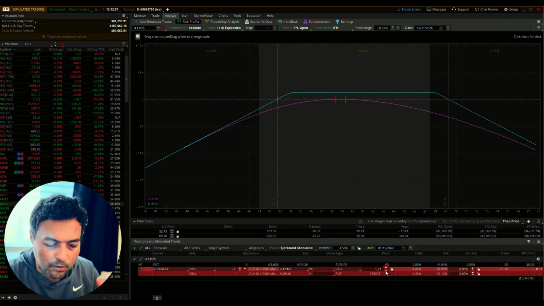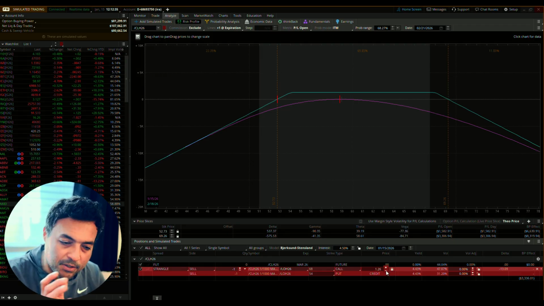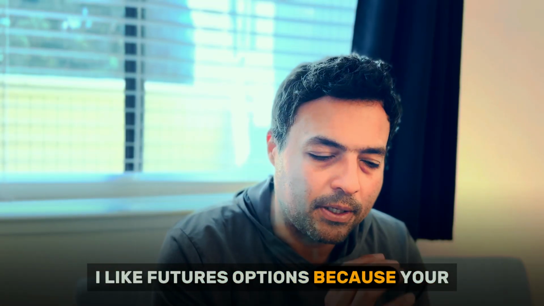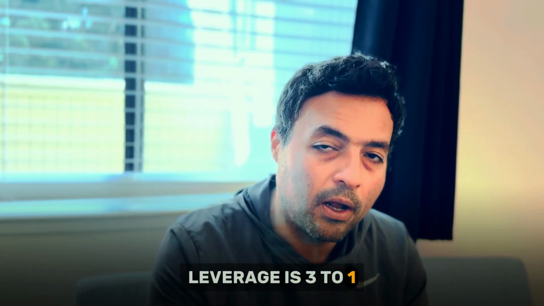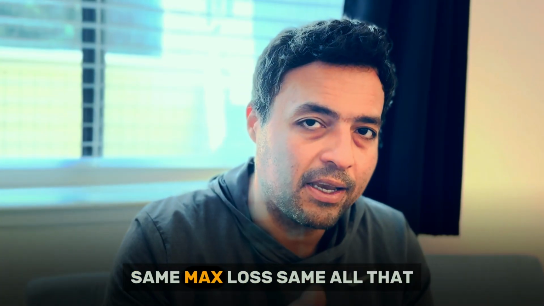A lot of people are not so comfortable with this, but it's our job to make it comfortable for people and teach them and show them the best investment for their capital. I like futures options because your leverage is 3 to 1, meaning you can do 2 of these trades for 1 that you do in the equity space. Anyway, same exposure, same everything, same max loss.